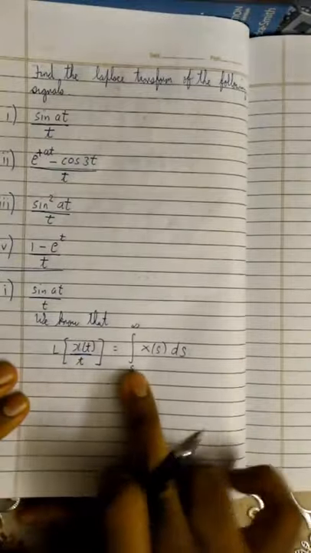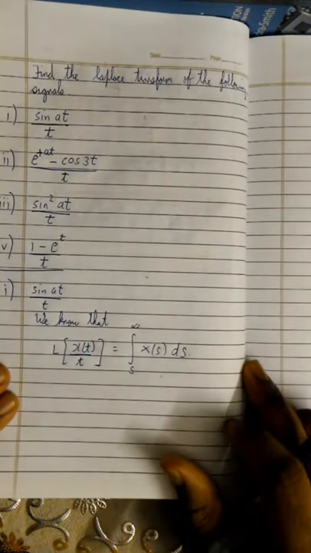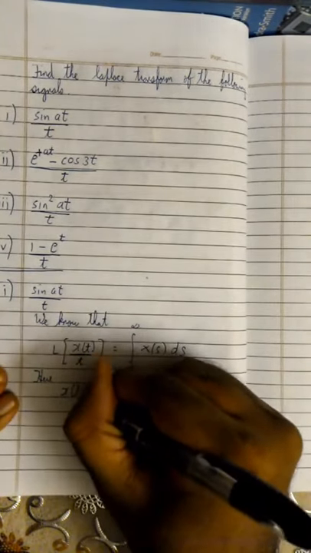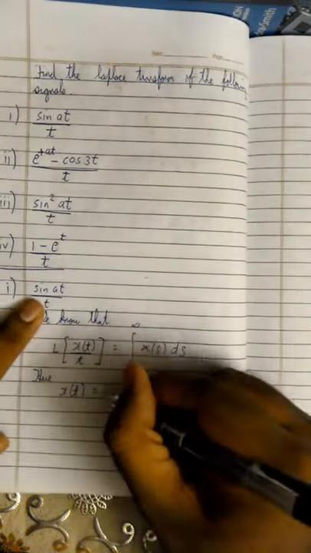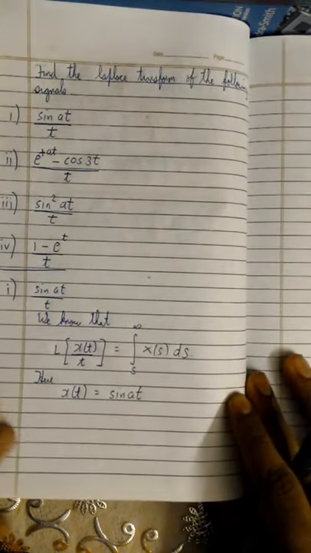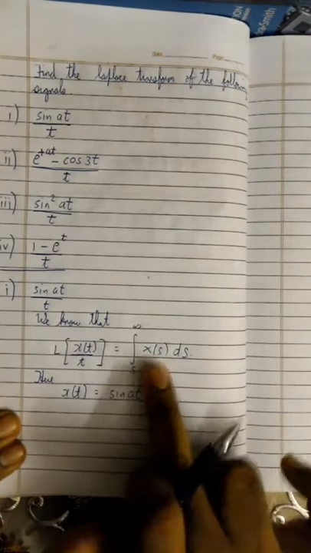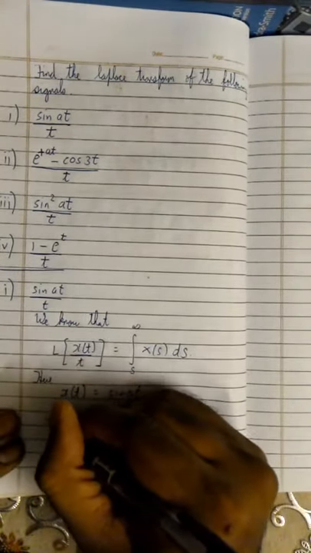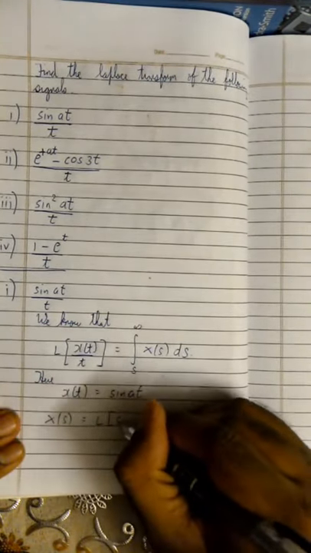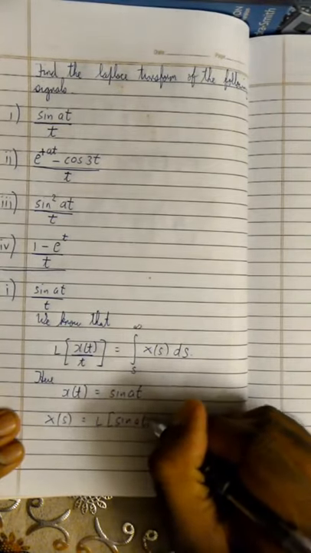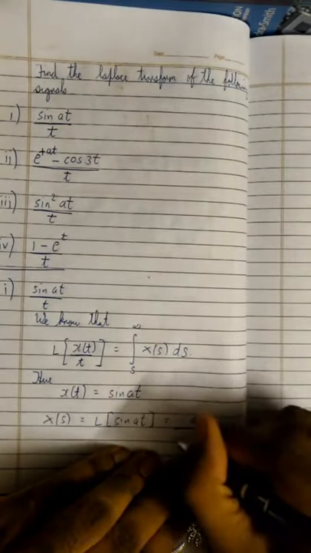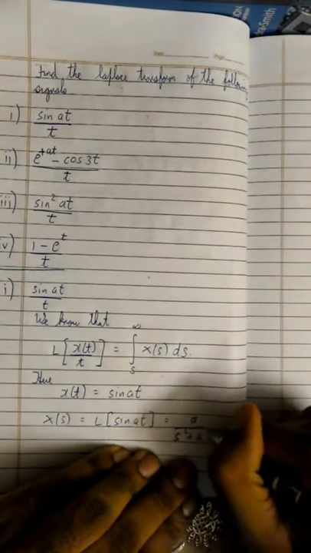This is my frequency integration property. Here my x of t is sin at. So in that case my X of s is nothing but the Laplace transform of sin at, which is a by s square plus a square.